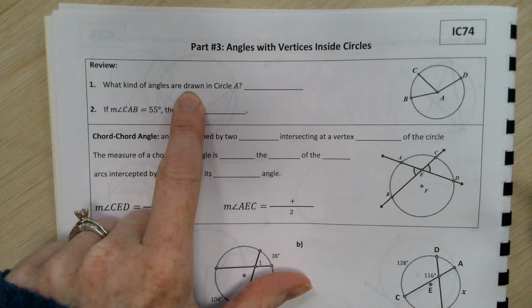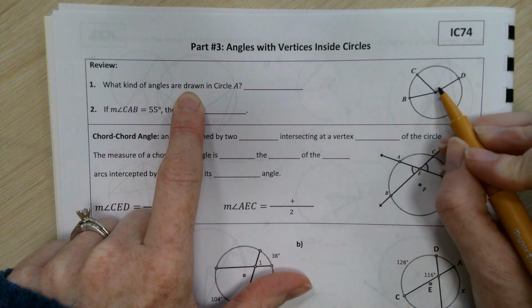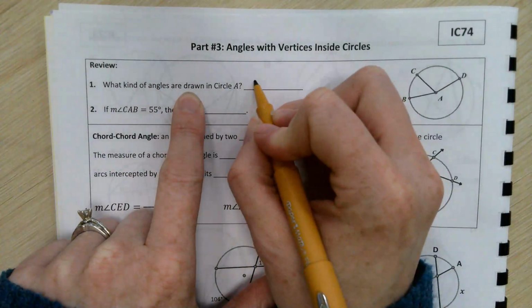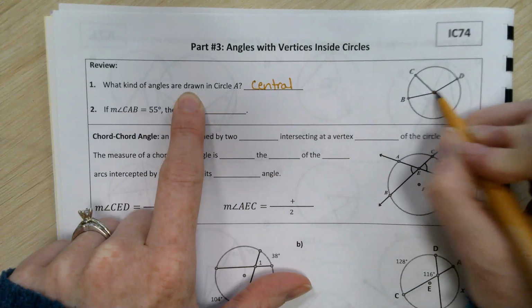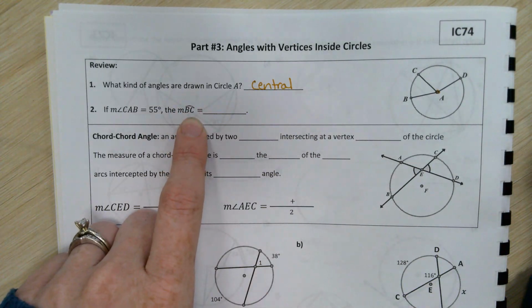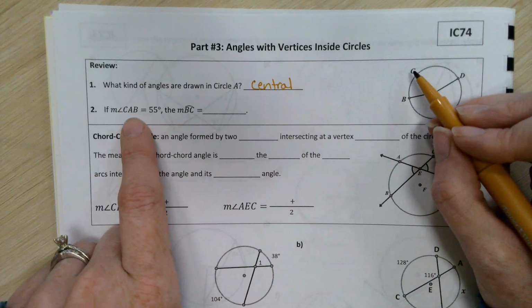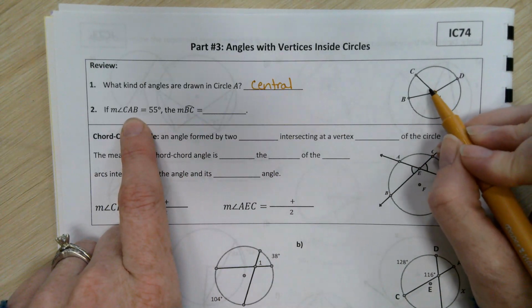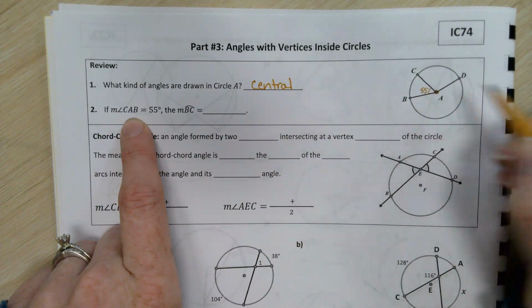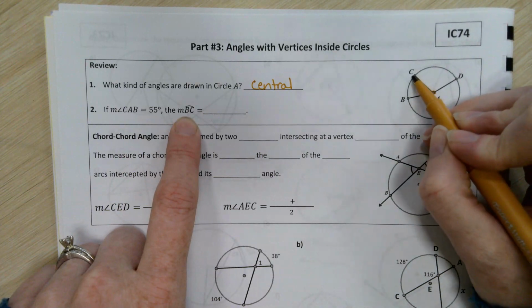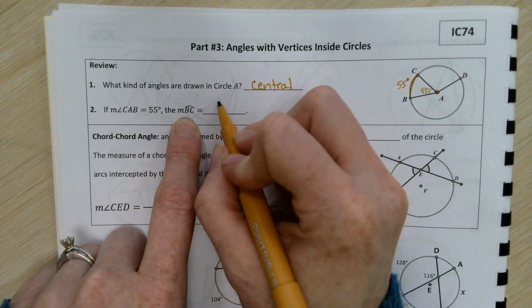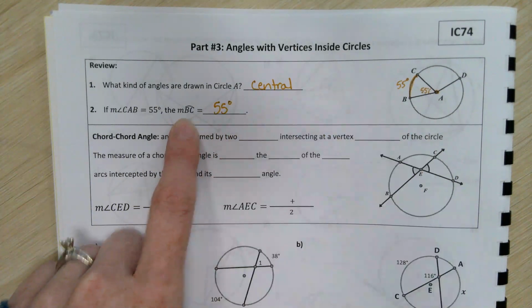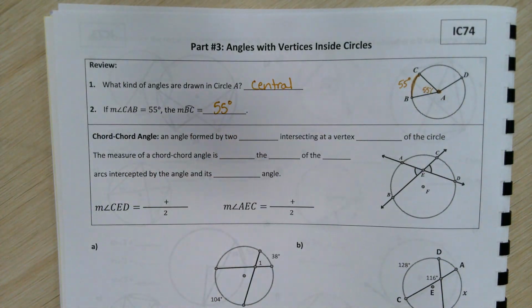So first, some review. If we look at the angles that are drawn in this picture right now, these are central angles because the vertex of the angle is located at the center of the circle. If we know that angle CAB is 55 degrees, then that tells us that this arc measure out here is also 55 degrees. Angles at the center have the same measure as their intercepted arcs.